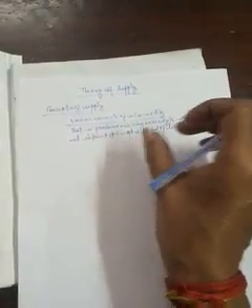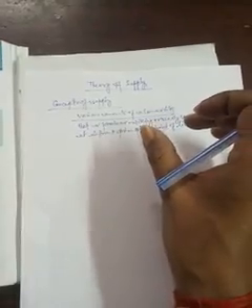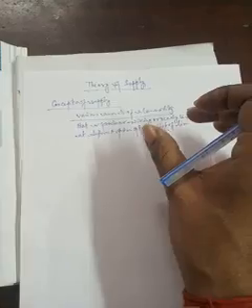That means what is the meaning of supply? Supply means various amounts of commodity that a producer is willing to sell.